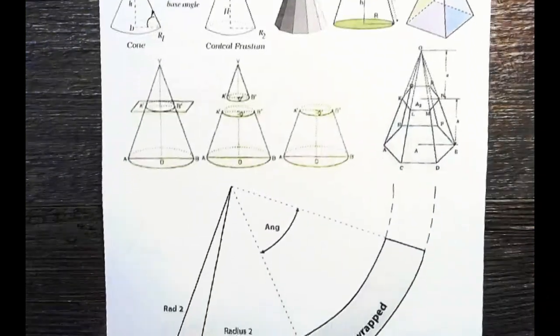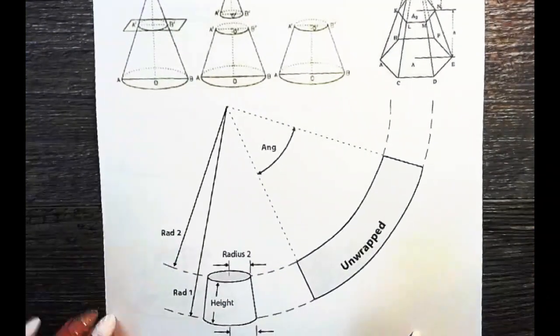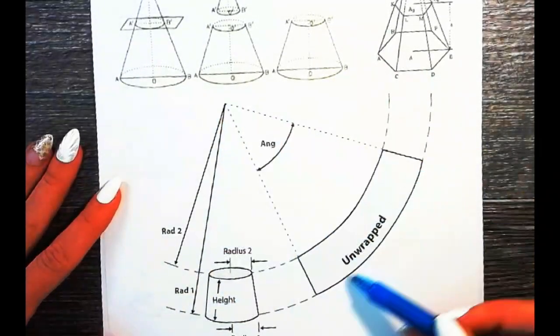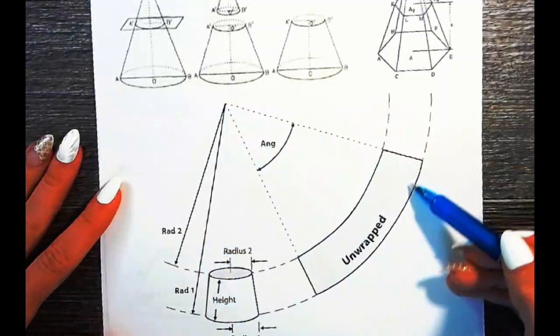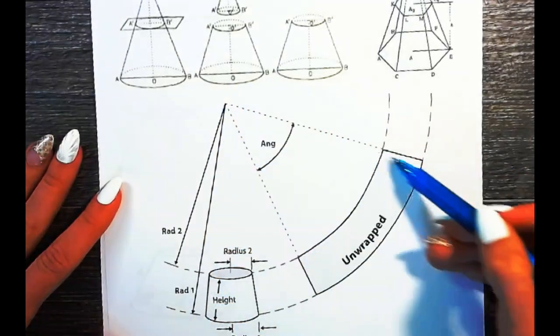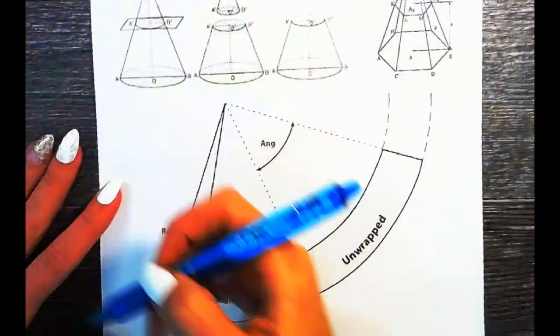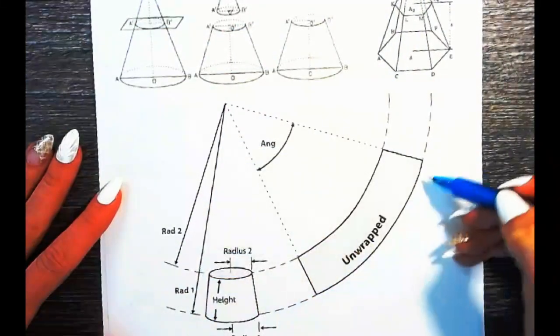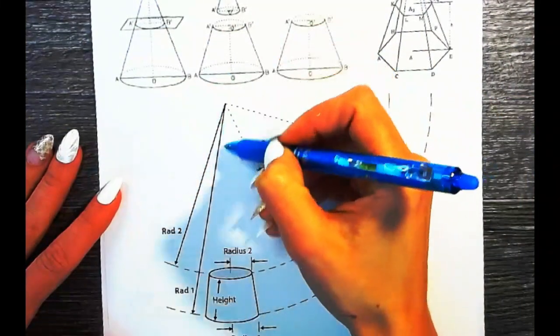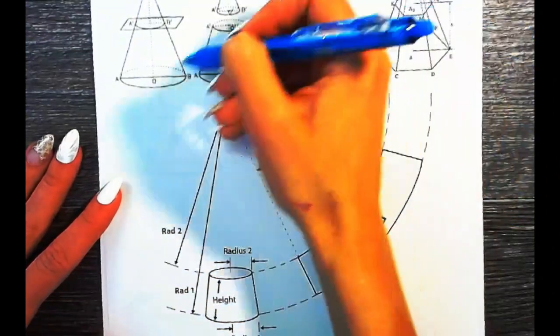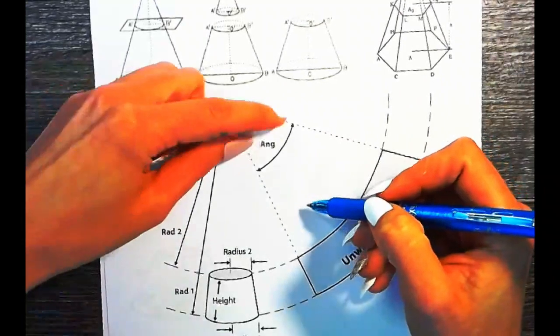Now, another picture that's kind of cool to look at is this, a sector. If I keep going around, we'll make a whole entire circle. So this is a sector of a circle, and some angle up here tells us what amount of 360 degrees we are looking at.